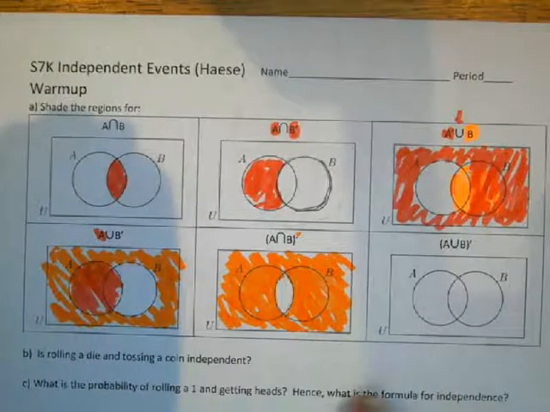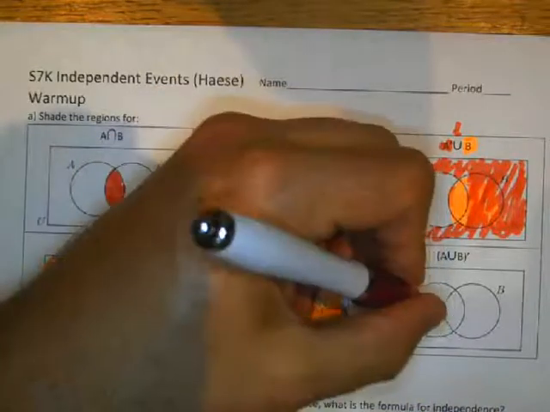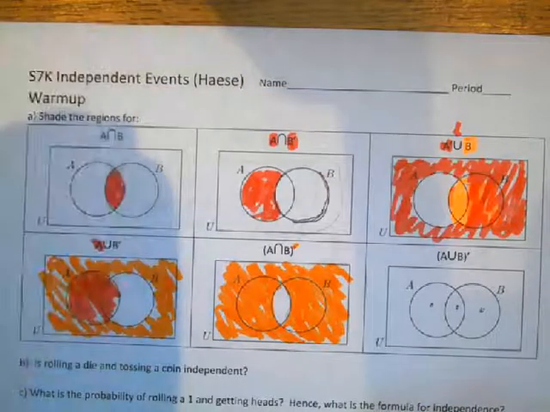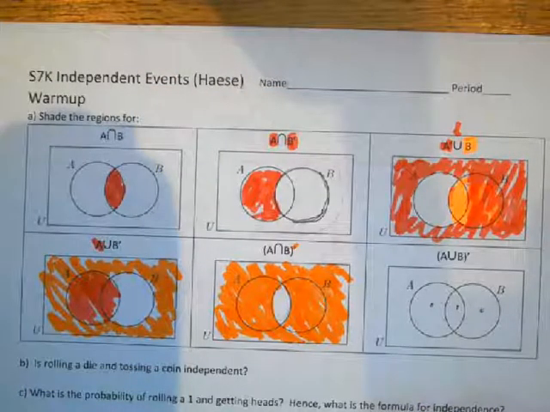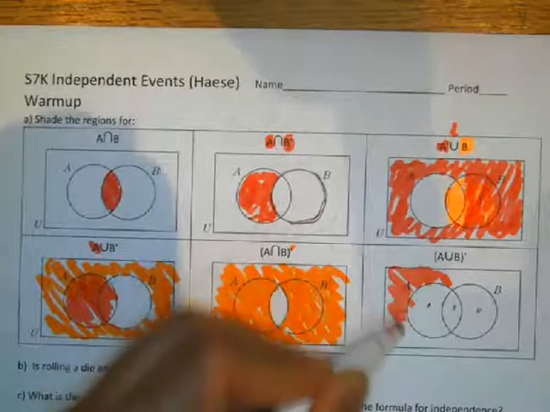Okay. A union B prime. So A union B would be inside these three regions. So prime means we're going to shade anything except those spaces.